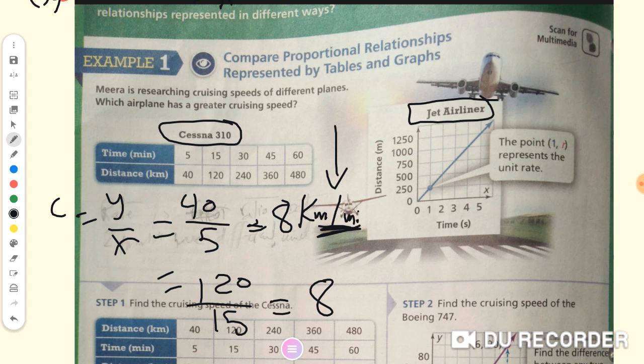What about the jet airplane? If we want to calculate it, it's also C equals y over x. Let's take a point here. What is the amount of x? x is 1, one minute. After 1 minute, what is the distance? It's 250. So y equals 250 over x, which is 1. So it's 250 meters per second.